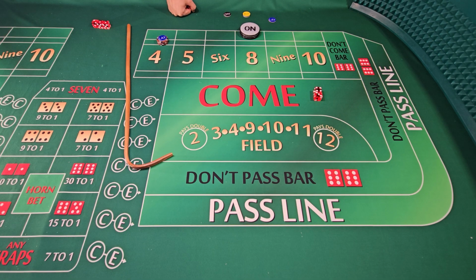And depending on when the VIG is paid for buy bets, again, as a reinforcement, whether it is paid before or after the bet is resolved, you always want to buy the 4 and 10. Typically, if that VIG is paid before the bet is made, you will not want to buy the 5 and 9. But if the VIG is only paid if the bet is won, then you will always want to buy the 5 and 9.